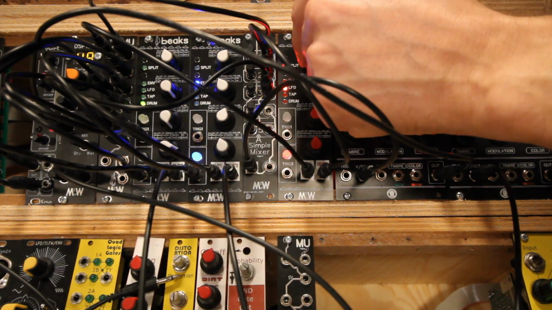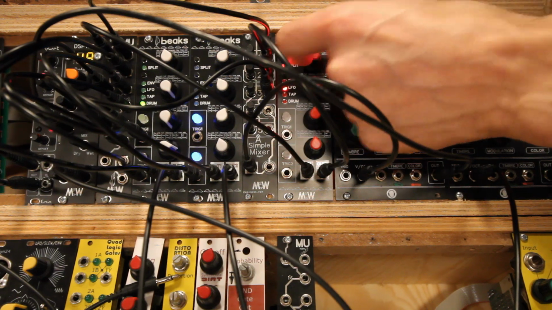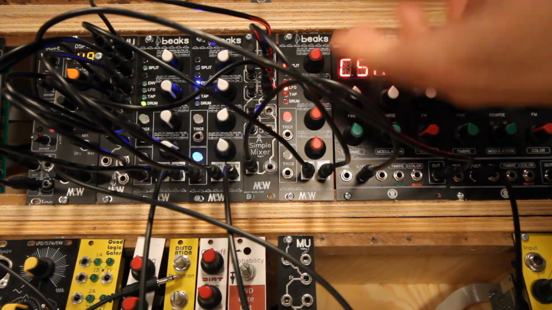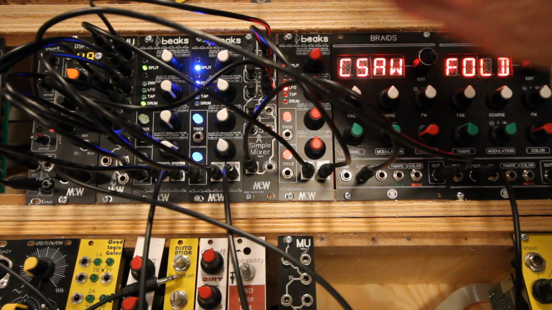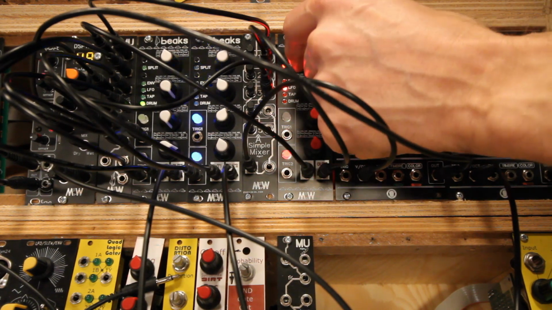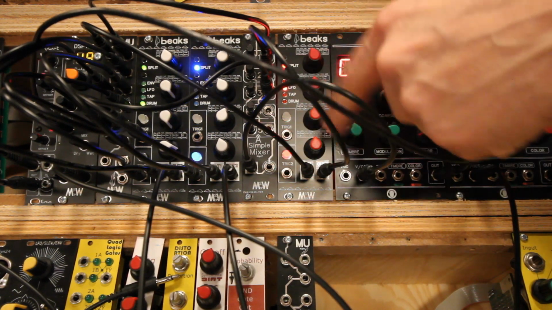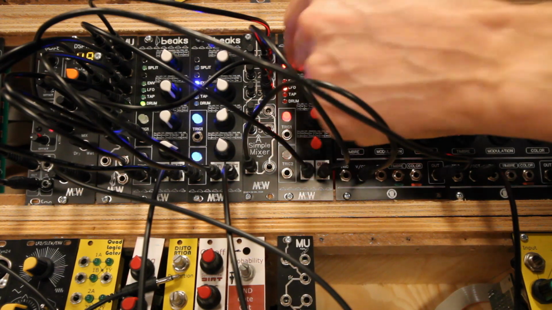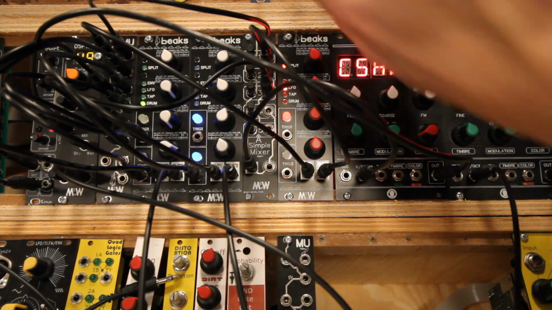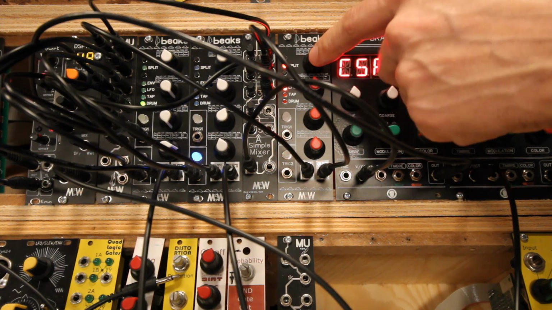So, yeah, this one, which makes it kind of in sync with the melody, not quite, because of the other LFOs, but you get kind of a rhythm from this one.